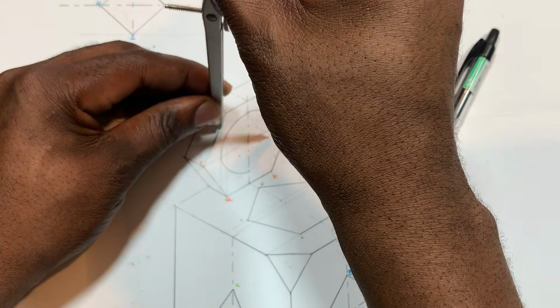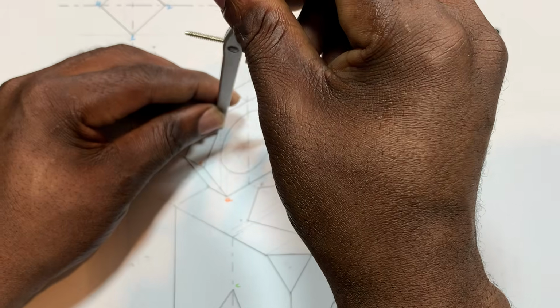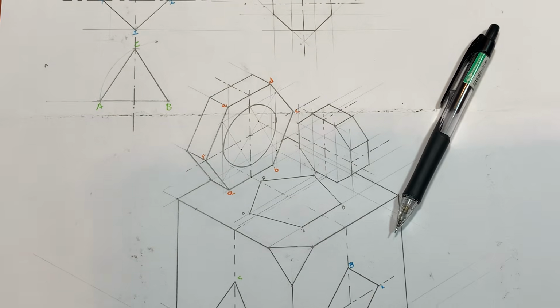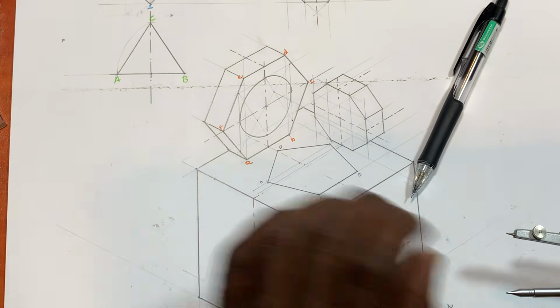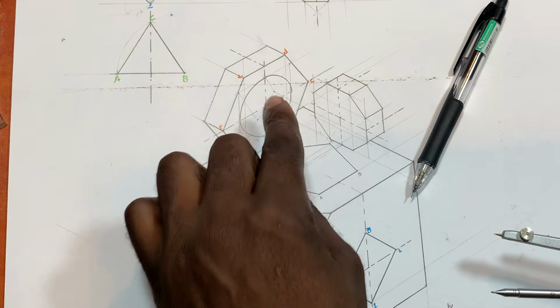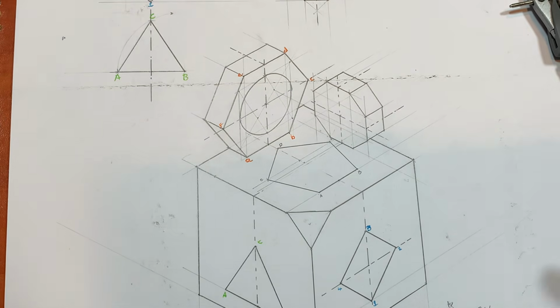So this side goes. This is it. You understand? So it's supposed to have a thickness. So let's quickly start showing the thickness right from this point. The thickness will be going in this direction, isn't it?